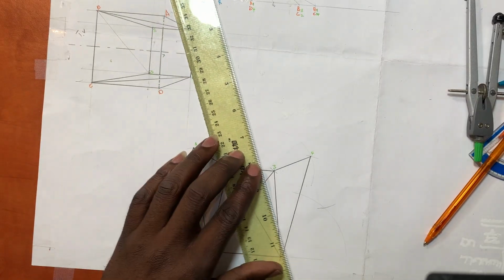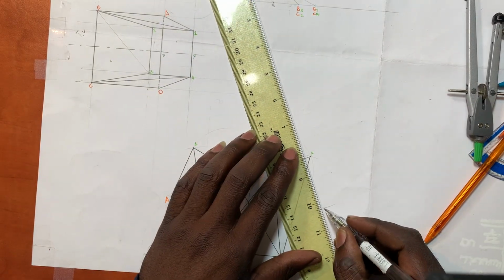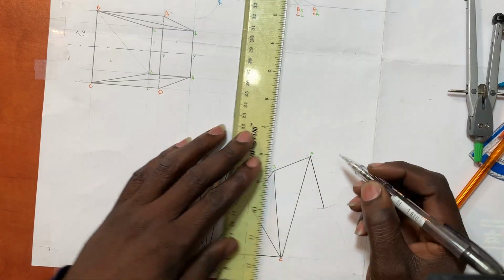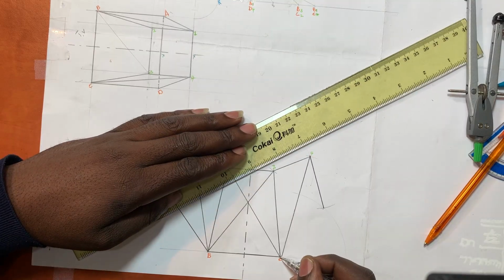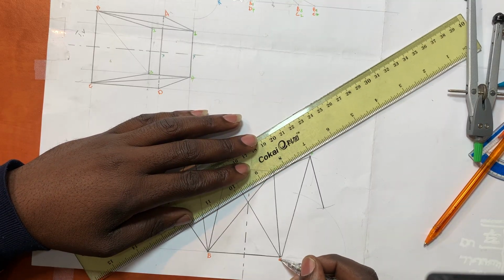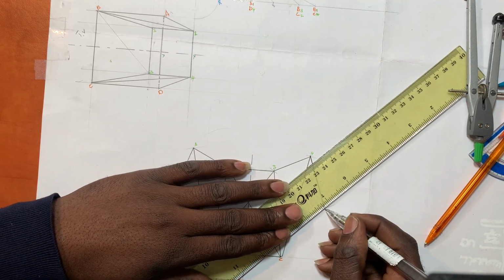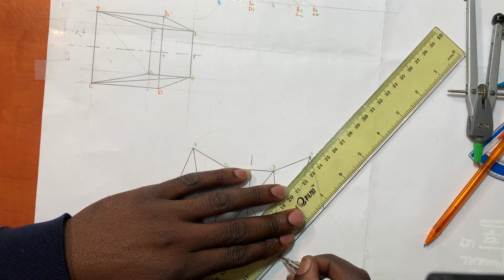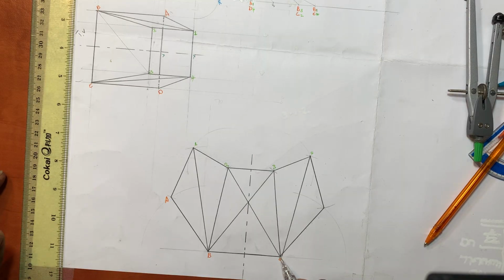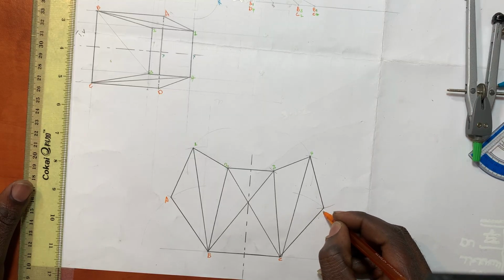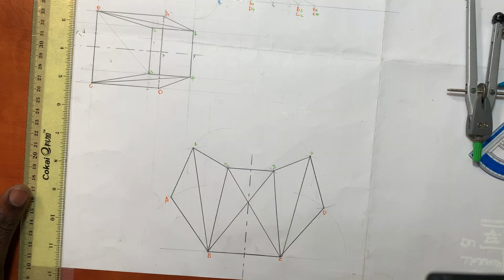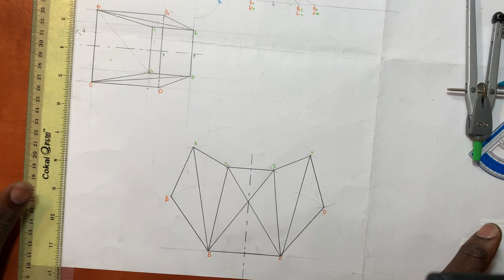Then 4 to the arc. Remember, not this one, this one. Be careful, my brother. 4. So this one has to be exactly here. So not here, exactly here. So fix that. So this is going to be point D. You understand? Okay, this is what we have now.